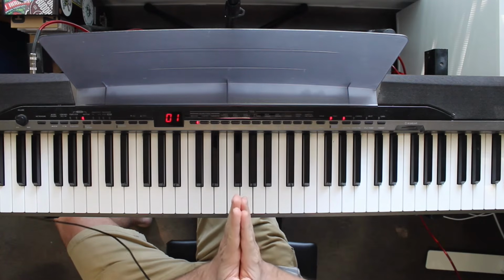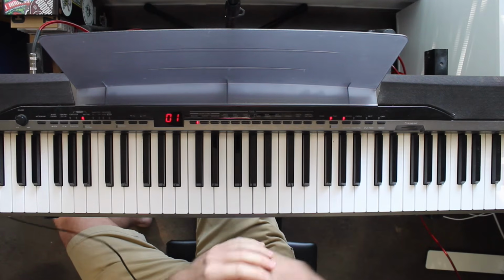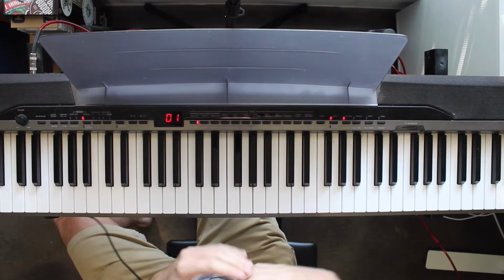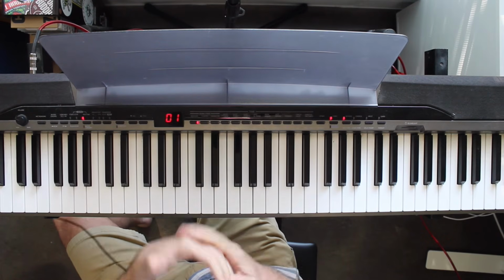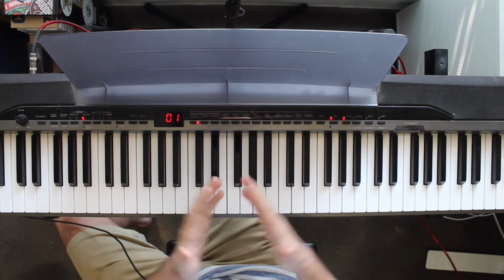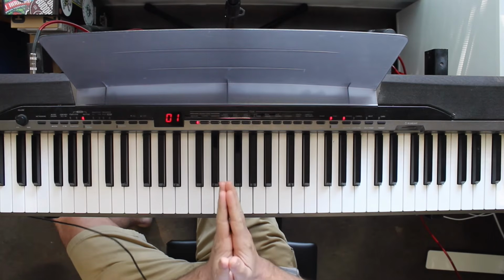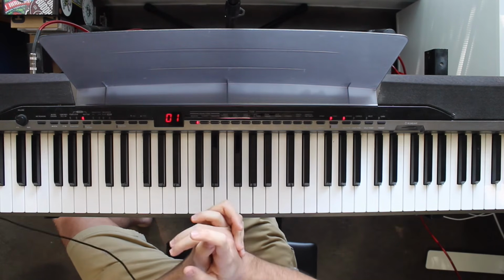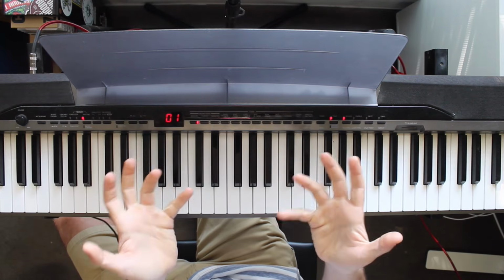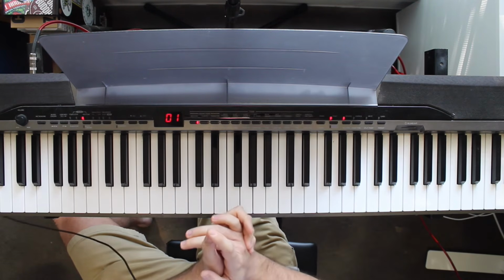Pause the video if you need to, because now we're going to move on into the melody of this part. The melody of this part can be played one of two ways. If you're a little newer to piano, I'm going to give you a simpler version that you can play, which will sound just fine. And then I'm going to show you how they actually play it in the song.